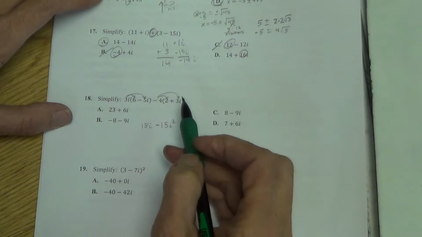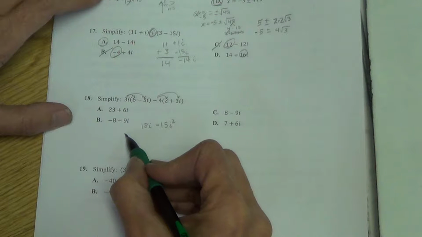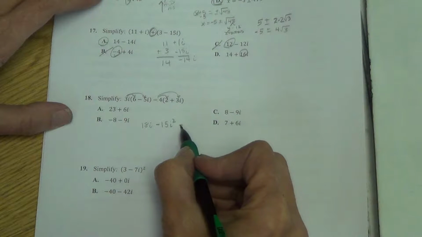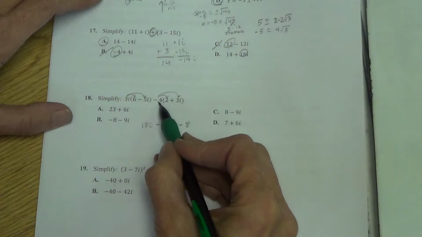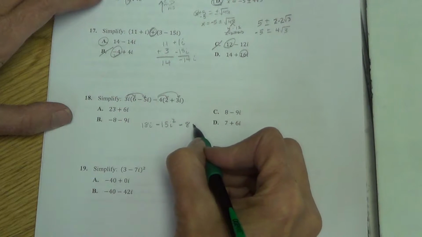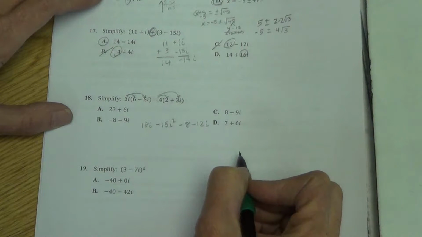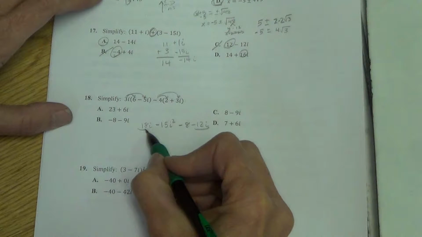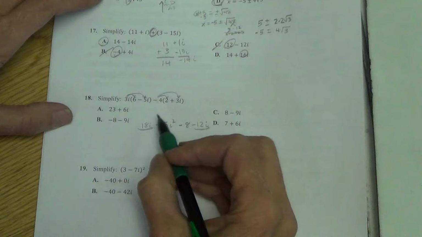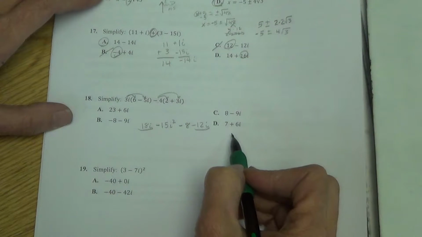Negative 4 times 2 is negative 8. And negative 4 times 3i is negative 12i. So we've got a like term here and a like term there. Let's get them together. The i's generally go in the back.